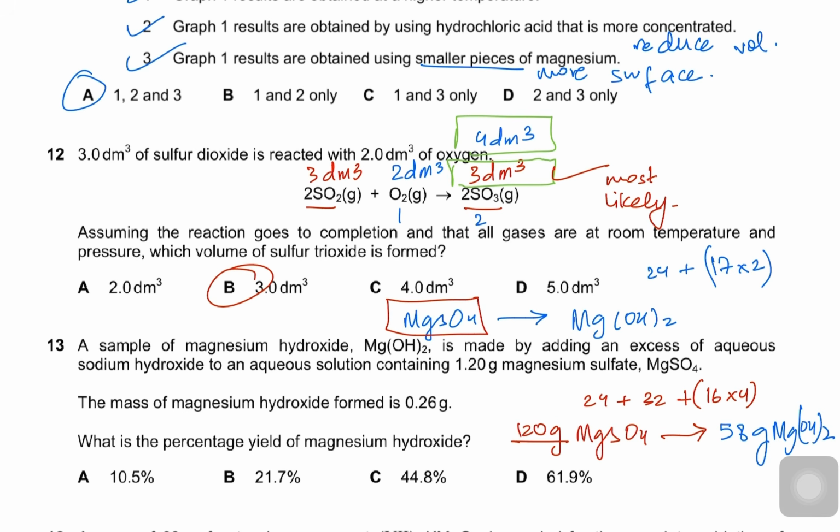So 1.20, which is 2 decimal places less, will produce 0.58. I just removed 2 decimal places. So instead of getting 0.58, I'm getting only 0.26. So 0.26 divided by 0.58. It should be almost 50-ish%. So 44.8%, which is C for cat, our right answer.